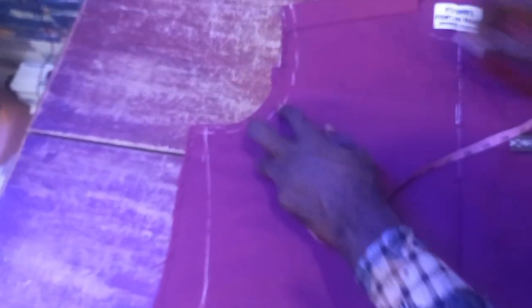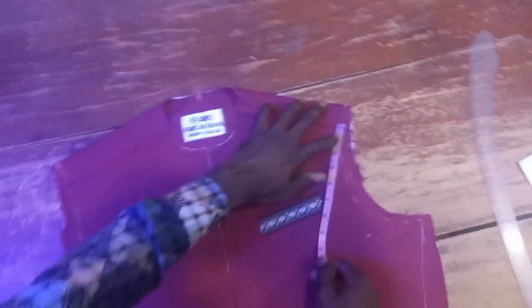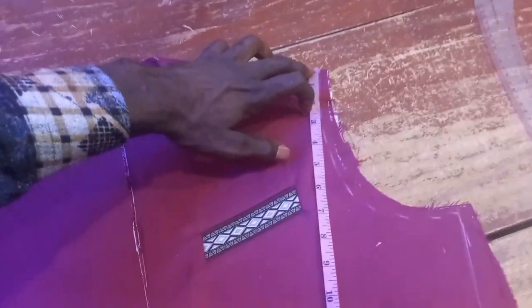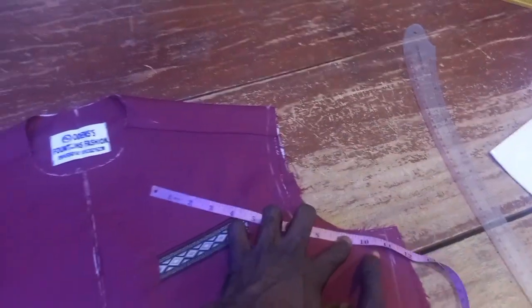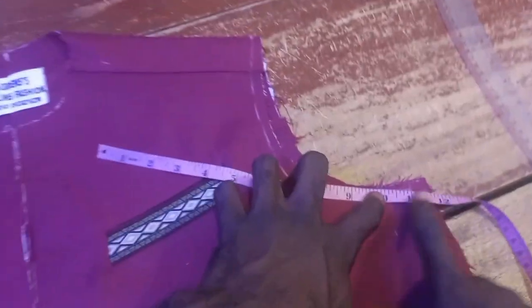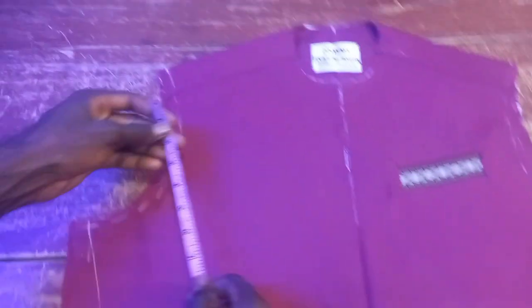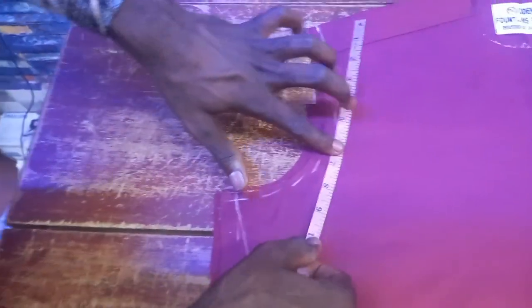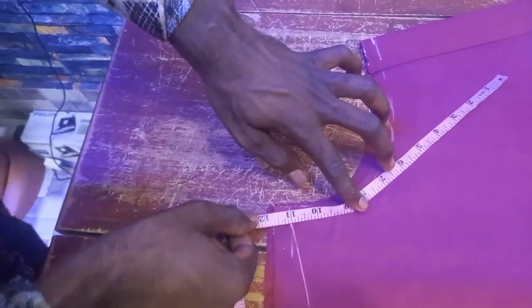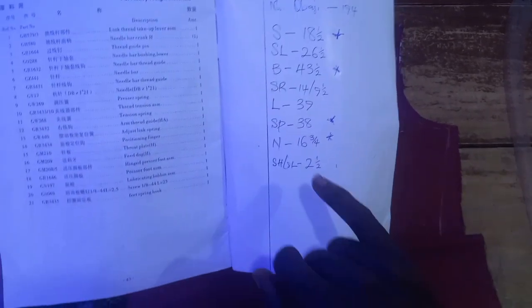So if you follow this tutorial really well, you will know that this is the best way, because you don't have to regret, because after marking it, you will confirm it before cutting it out. So have you seen? Look at what I have, exactly 11 inches. Have you seen? 11 inches. So I'll still confirm this other side to tell you how accurate this system is to give you the best result. 11 inches. Have you seen? So now you are sure of what you are doing.